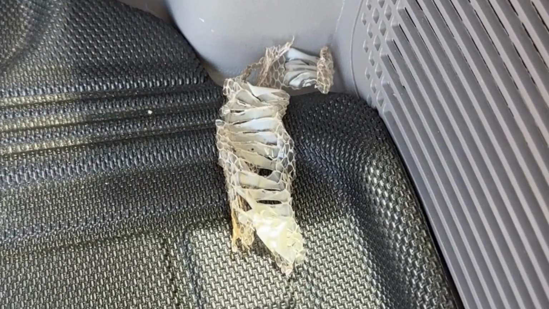Yeah, so sometimes you might get bit by a rattlesnake while you're working on cars. I hope I don't get bit.